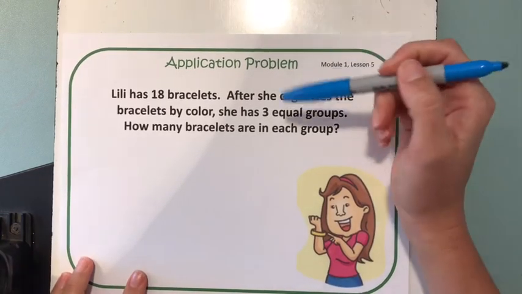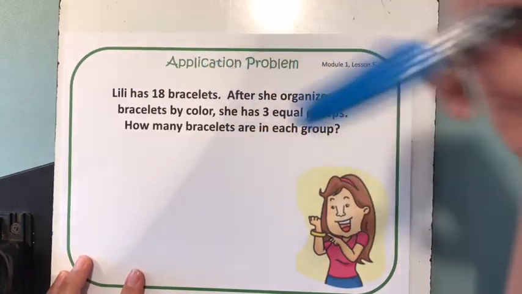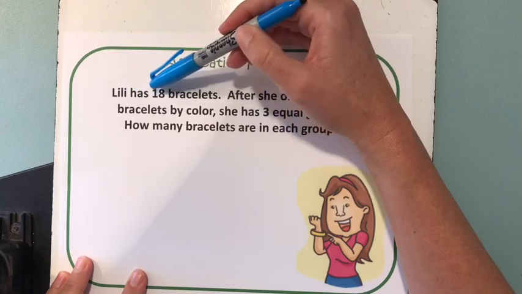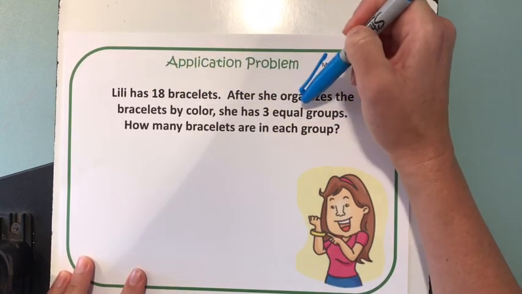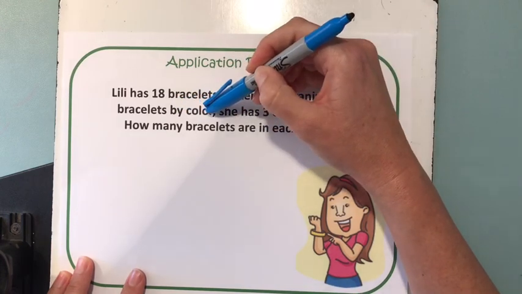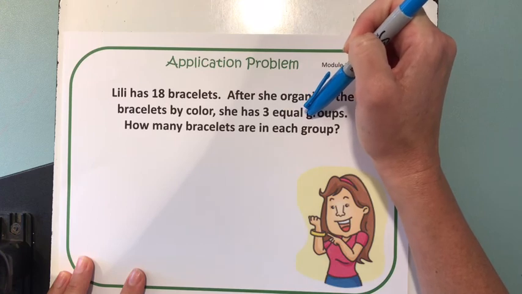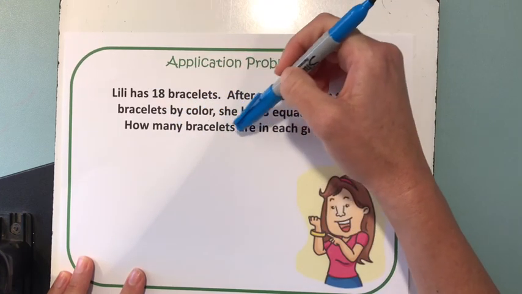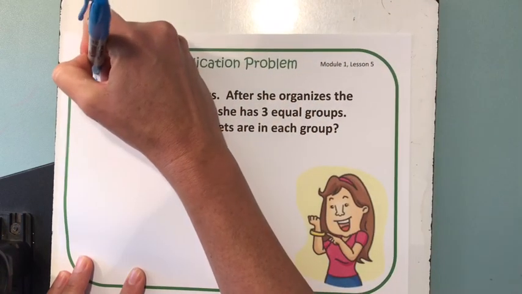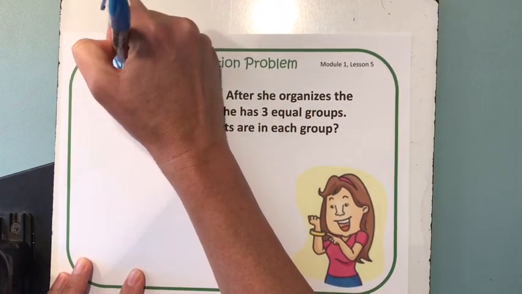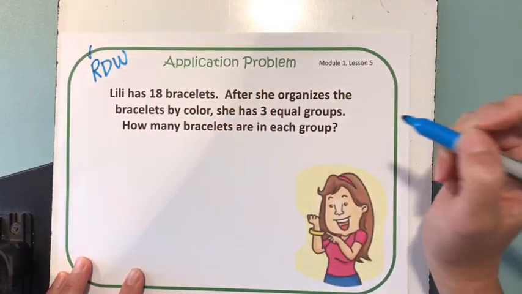All right, I did change the name on the application problem though. I used Lily's name today. So Lily has 18 bracelets. Wow, she's got a lot of bracelets. After she organizes the bracelets by color, she has 3 equal groups. How many bracelets are in each group? So let's think about our RDW. Did we read it? Yep. Now we're going to draw out the problem so we can solve it.